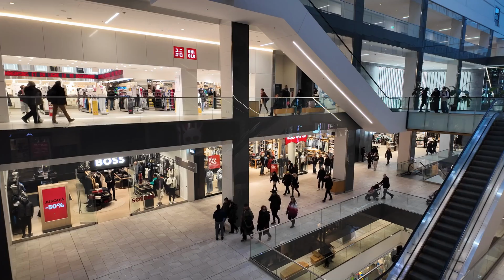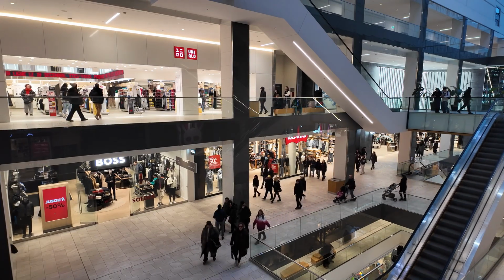Imagine walking into a massive shopping mall. No maps, no signs, no clues where the exits are. You wander, hoping you will eventually find the exits. That's what poor navigation feels like in digital products.